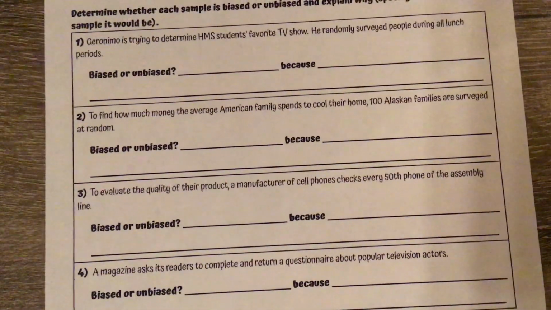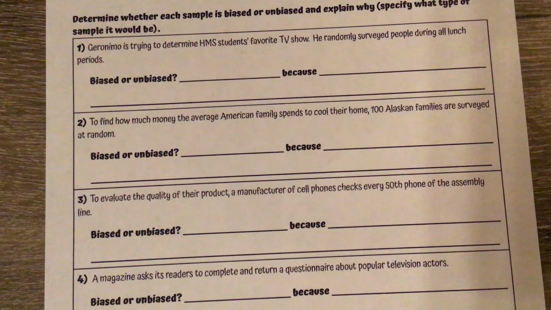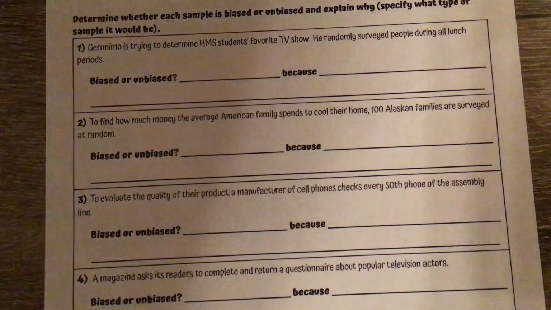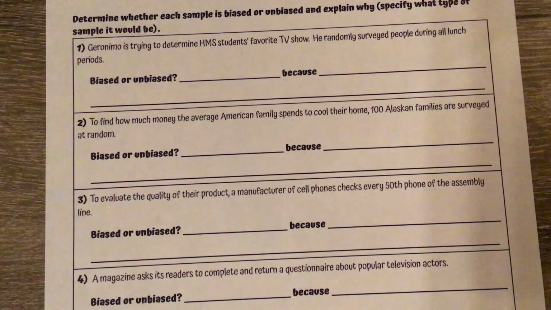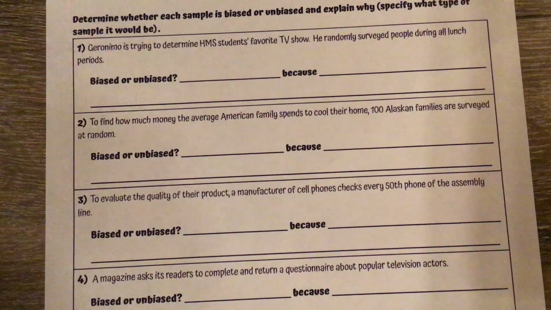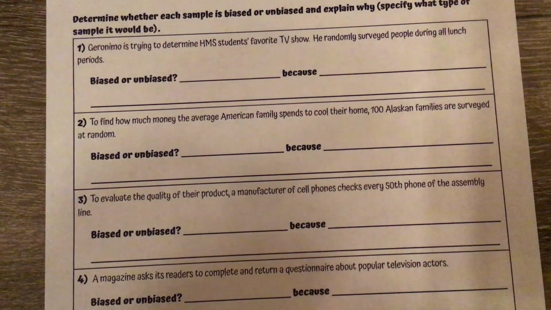So let's look at these examples to see if we can pick out what type of sample. Determine whether each sample is biased or unbiased and explain why. Specify the type of sample it would be. So number one, Geronimo is trying to determine Hawthorne Middle South students' favorite TV show.